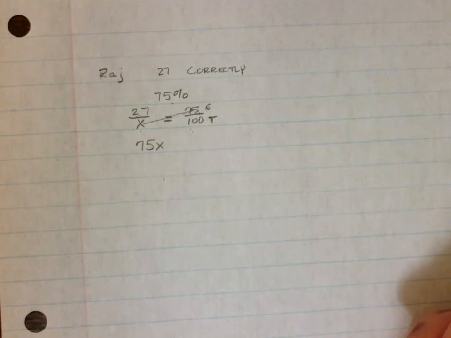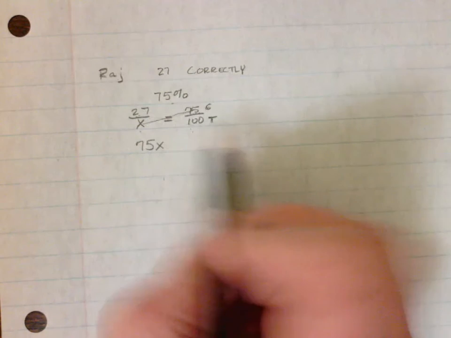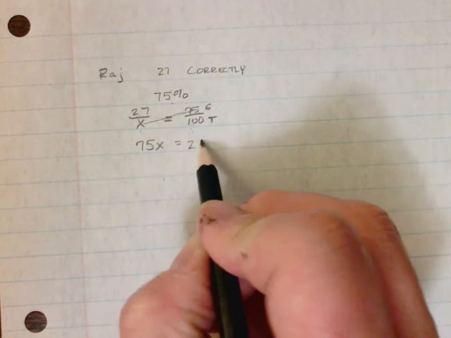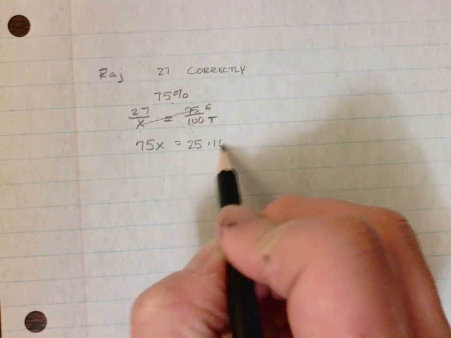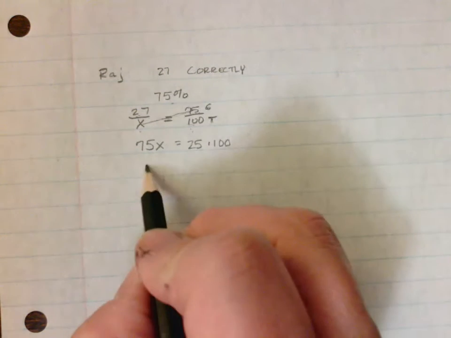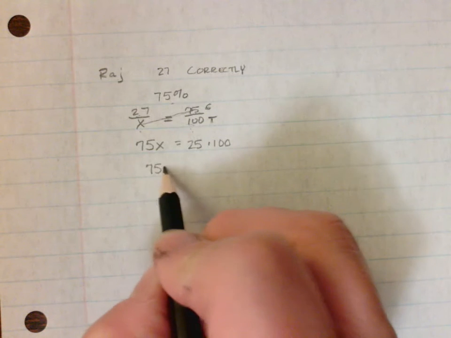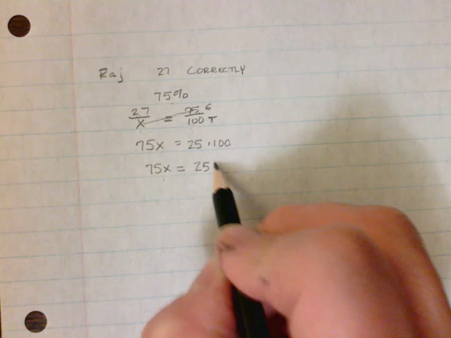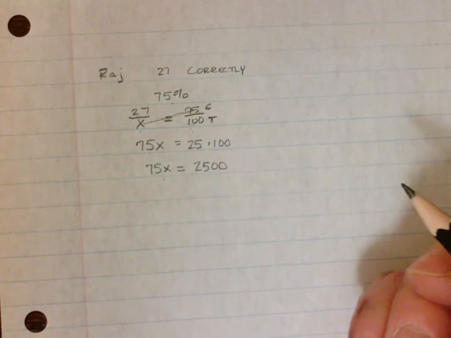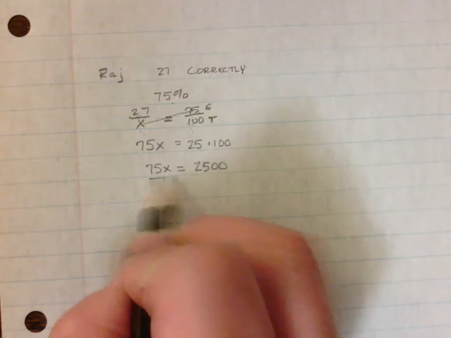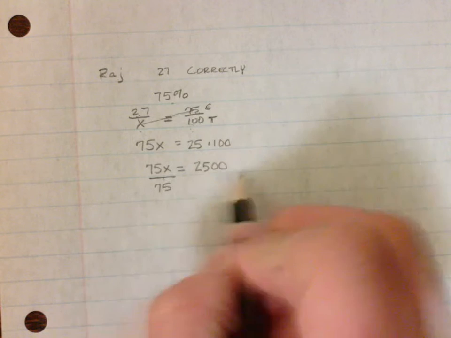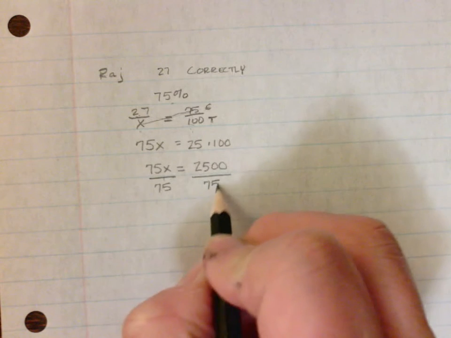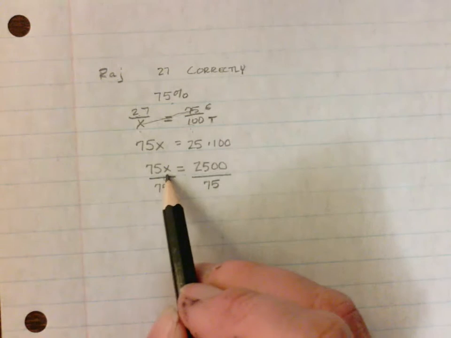So we get 75x equals 27 times 100. So that means 75 times this number I don't know is equal to 2,500. Now we need to divide both sides by 75 because division undoes multiplication.